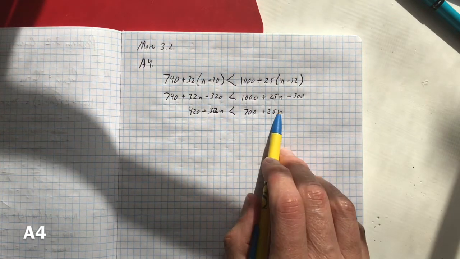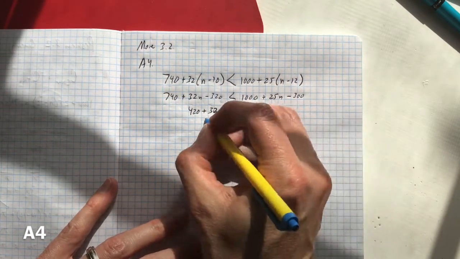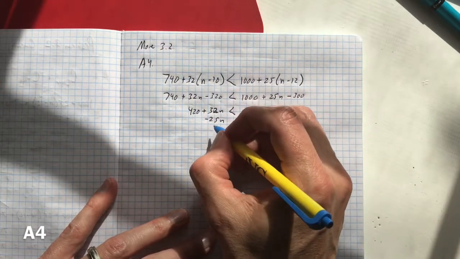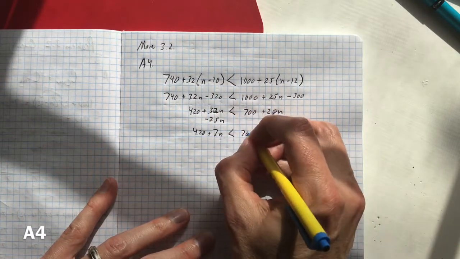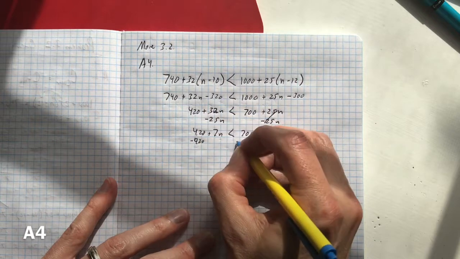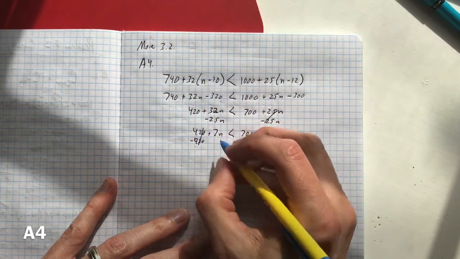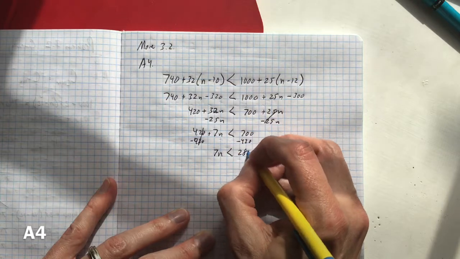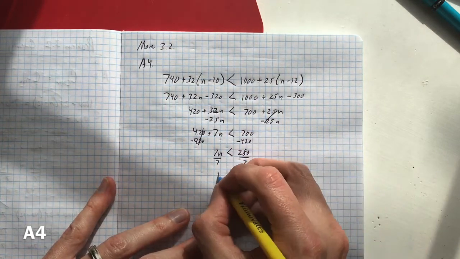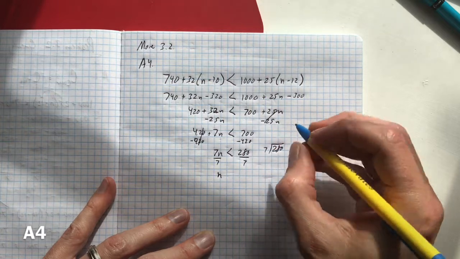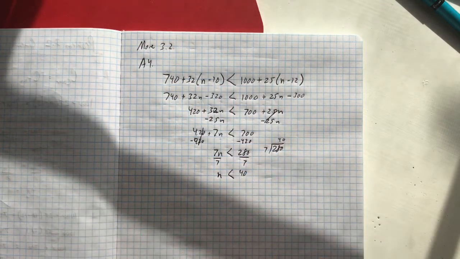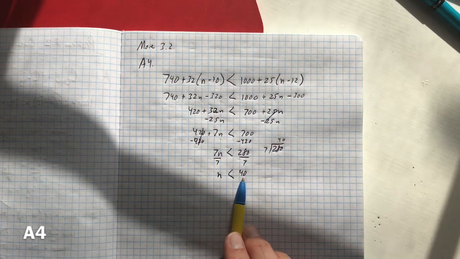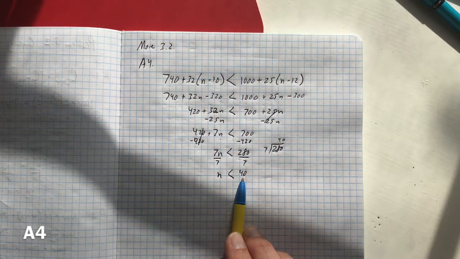All right, continue to do that work. I want my variables to be positive, so I'll do minus 25n here and minus 25n here. This is going to cancel, leaving 7n. So 420 plus 7n is less than 700, minus 420 and minus 420. This cancels, so 7n is less than 280. Divide by 7 and divide by 7, and 280 divided by 7 gives me 40. So whenever the number of tiles is less than 40, Tile and Beyond will be cheaper than Cover and Surround It.